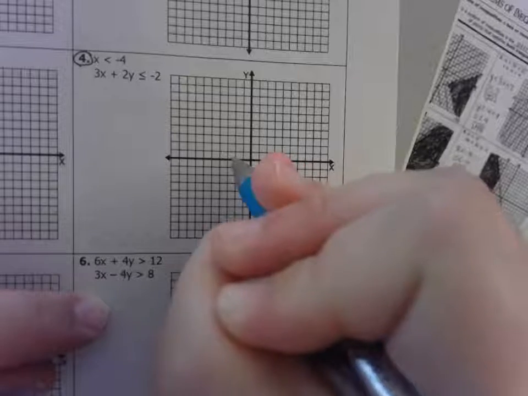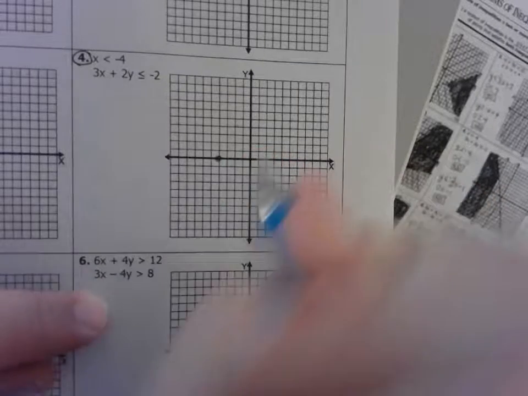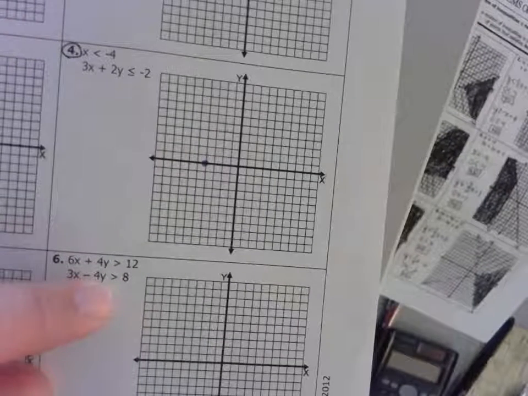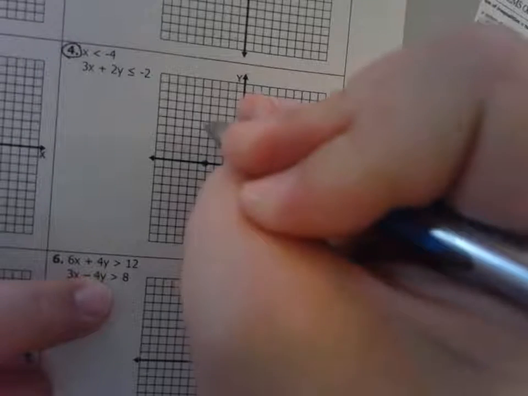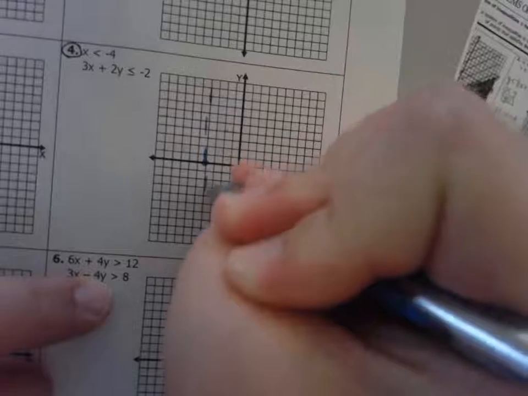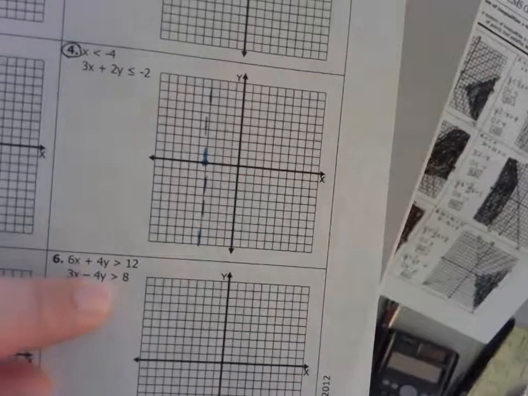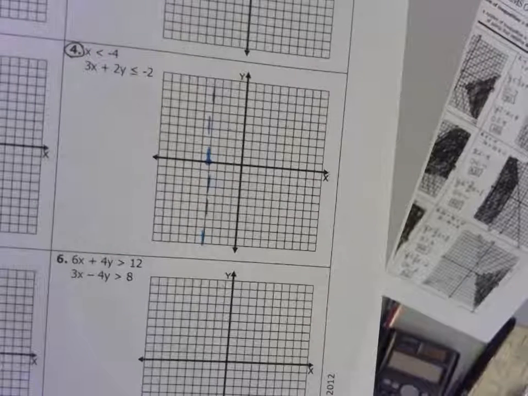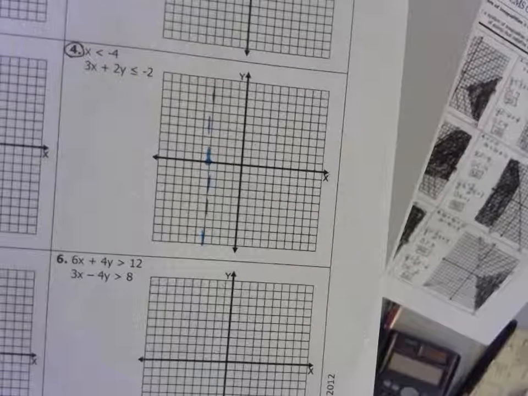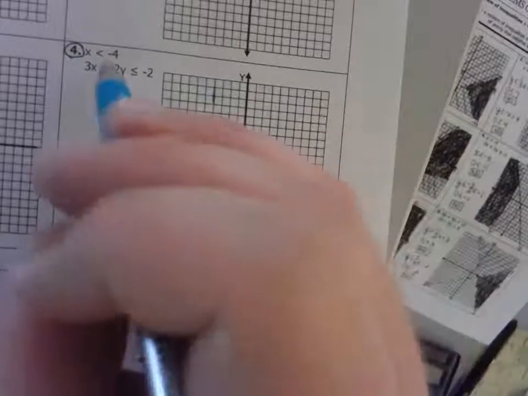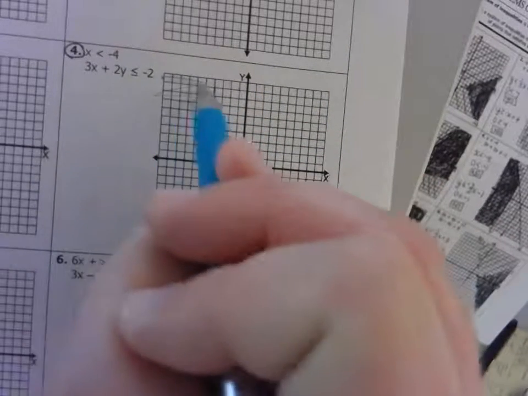Negative 4, 1, 2, 3, 4 on the x-axis. So put a point on the x-axis at negative 4. If it's x and a number, it's always what type of line? Vertical. Dash or full? Dash. Okay, so we graphed one like this on Friday. So x is less than negative 4. Put a point at negative 4 on the x-axis. It's a vertical line. Which way do I shade? X is less than, so it's to the left.